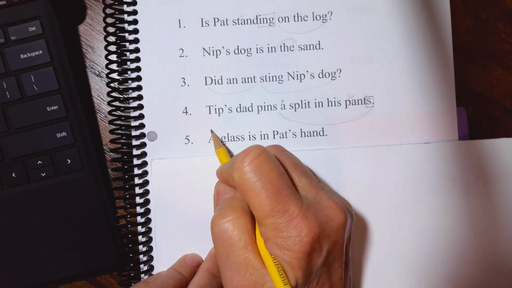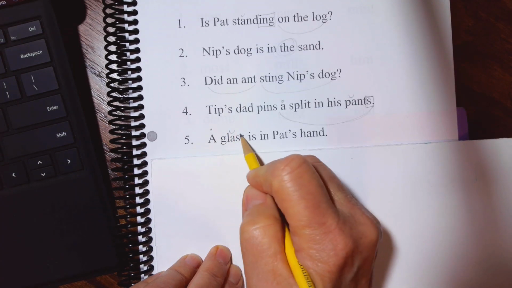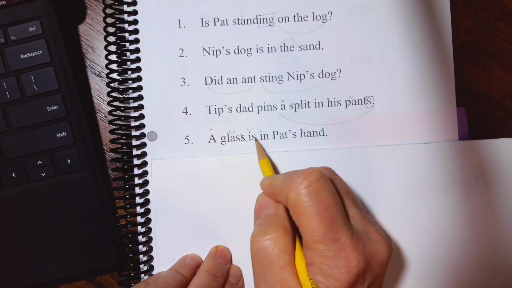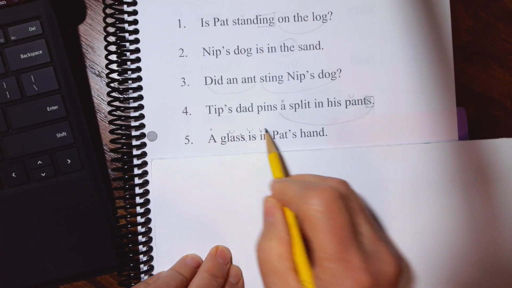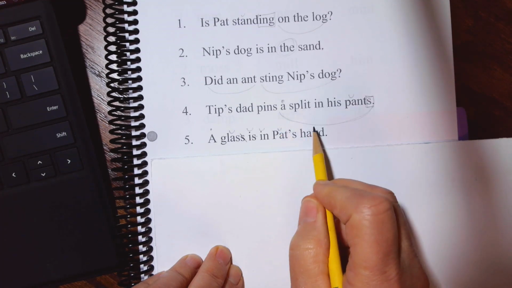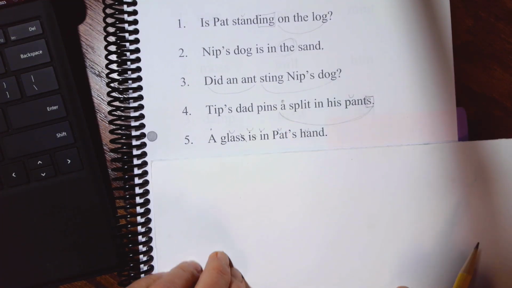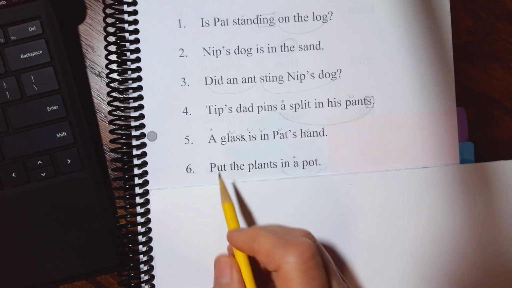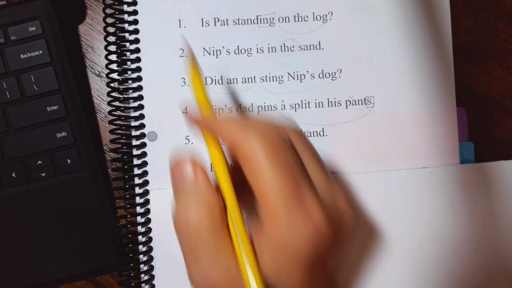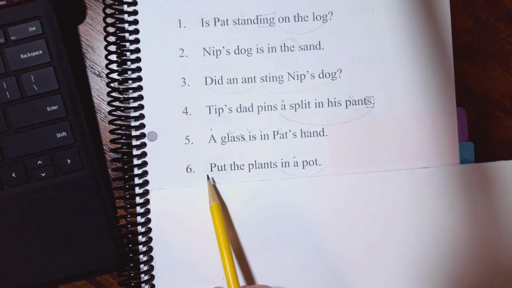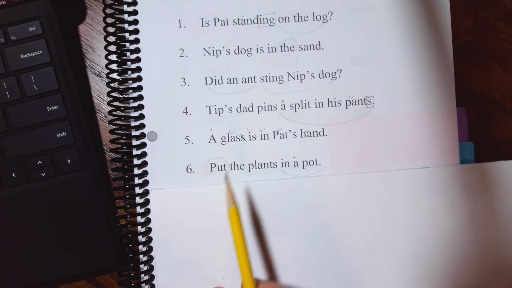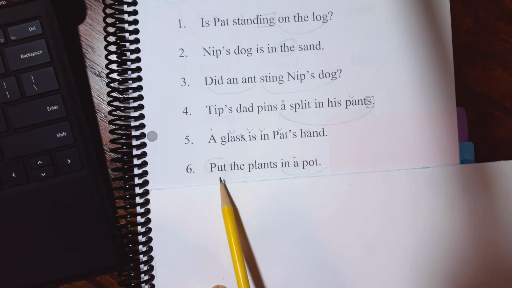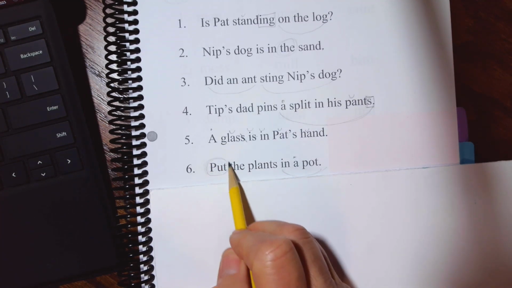And we'll code it for you. This word is irregular. That's why it's up here. We just have to memorize that. If we tried to code it, it would be put, but this is not put, this is put.